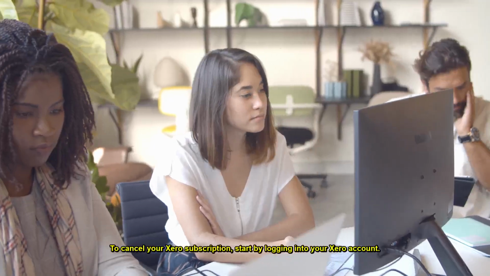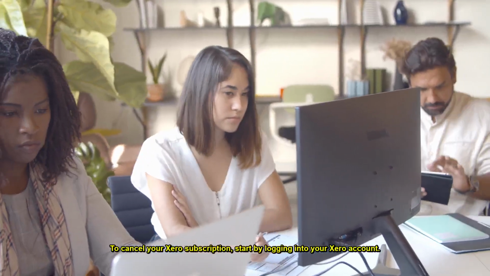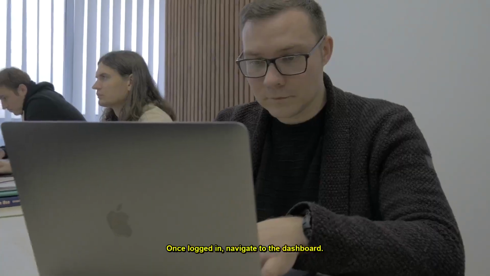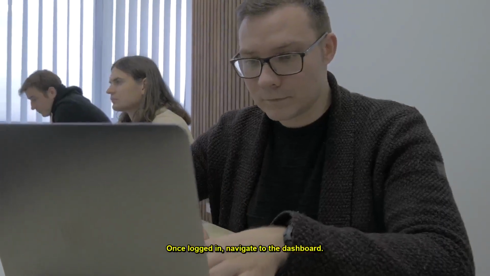To cancel your Xero subscription, start by logging into your Xero account. Once logged in, navigate to the dashboard. Locate the organization you wish to cancel. In the top left corner, click on your organization's name. From the drop-down menu, select Settings.